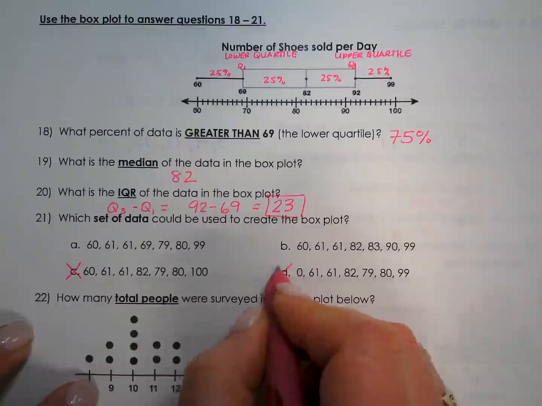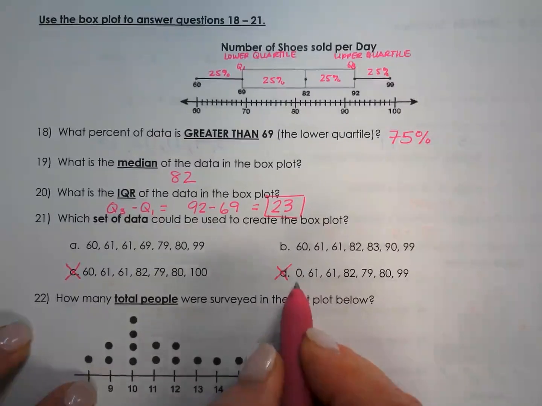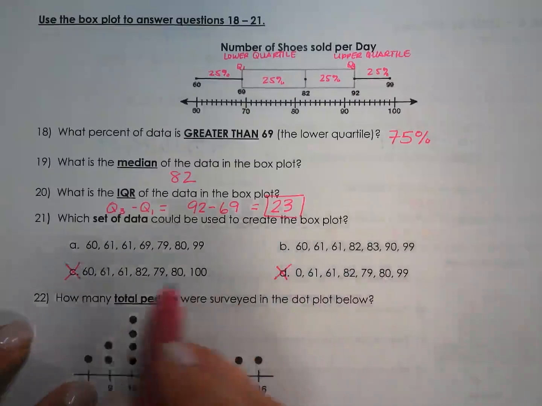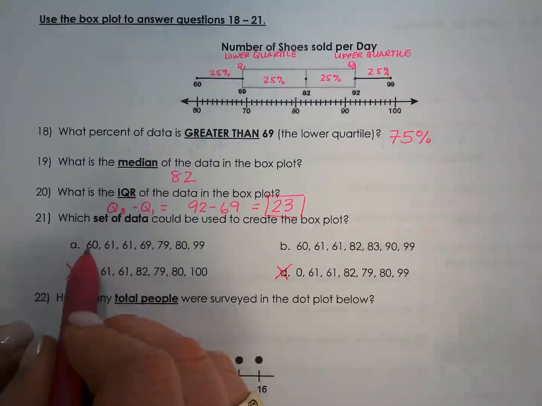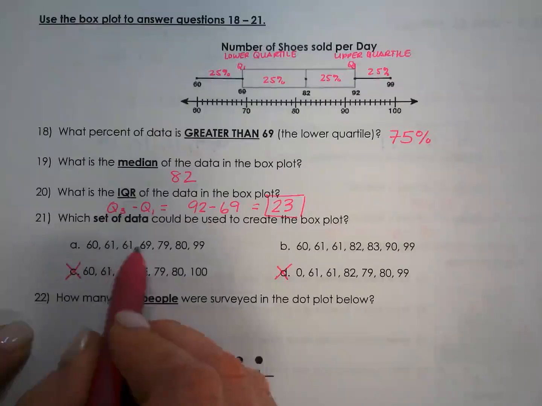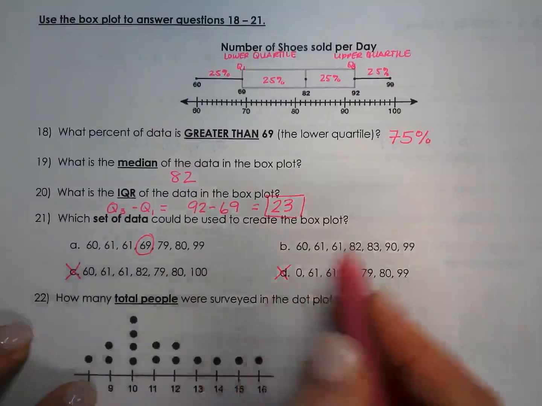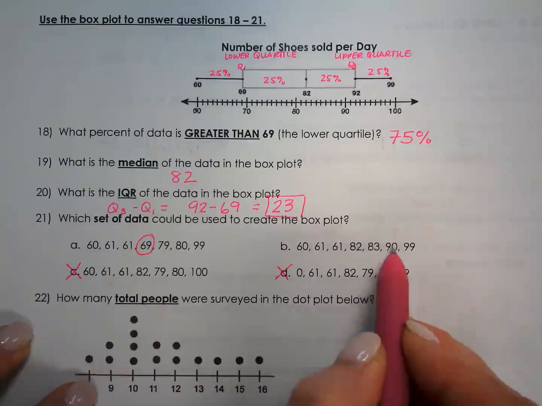And I can cross off D because the minimum number is lower than 60. So we're down to these 2. And let's take a look at the difference in those data points. So what's our median here? There are 1, 2, 3, 4, 5, 6, 7 data points. So 69 is our middle number.